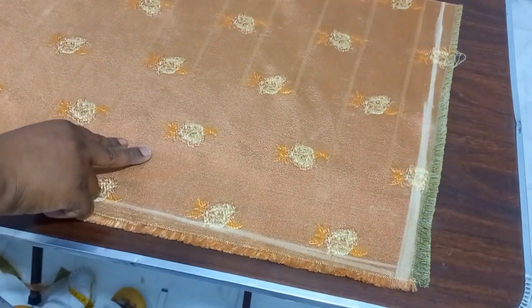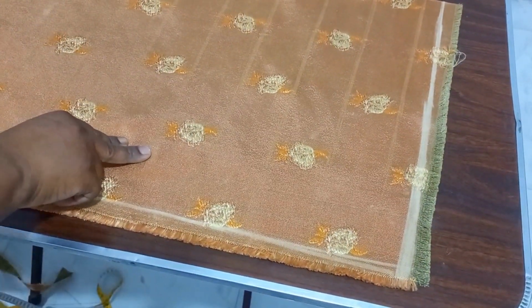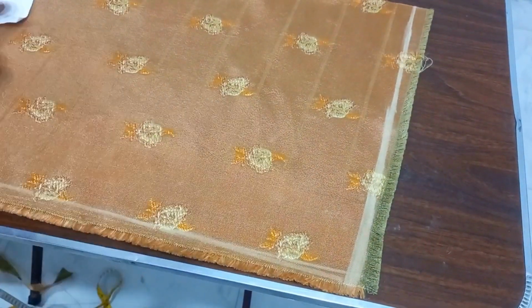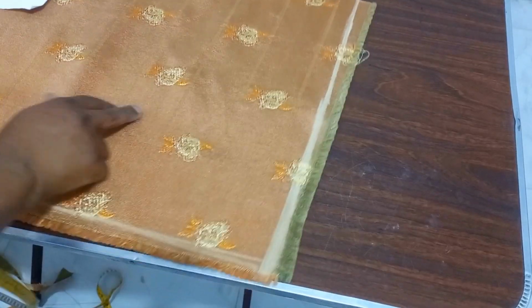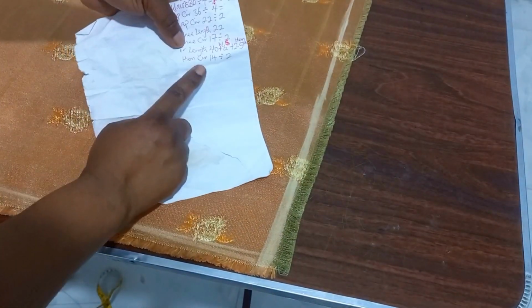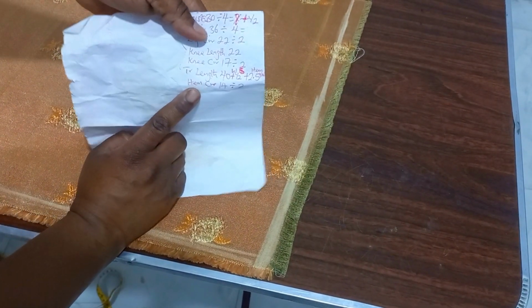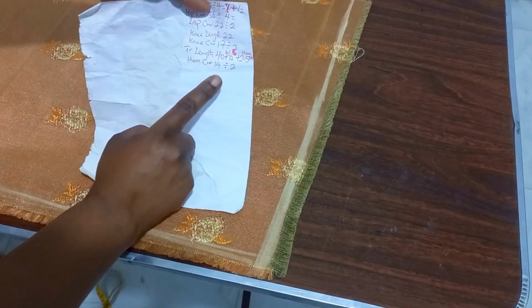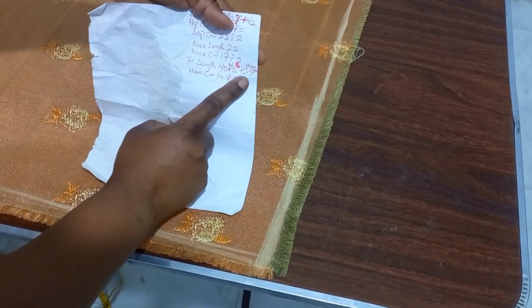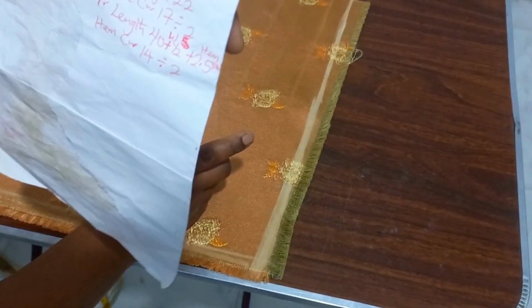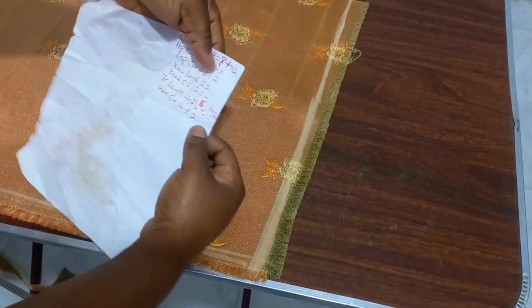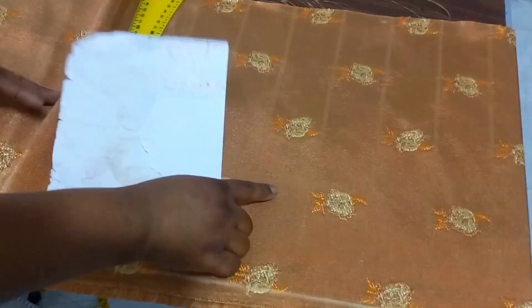This is why I'll be taking the hem of my trouser length, I mean the hem length, which is 2.5, right? The 2.5 that I said I'll add to the length. Let me show you guys.